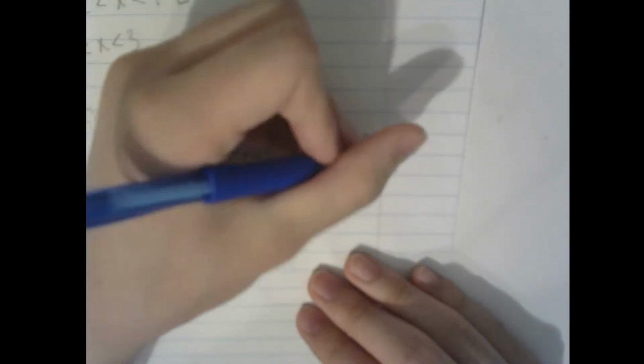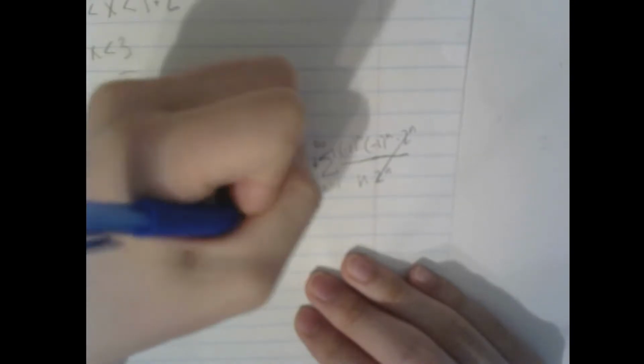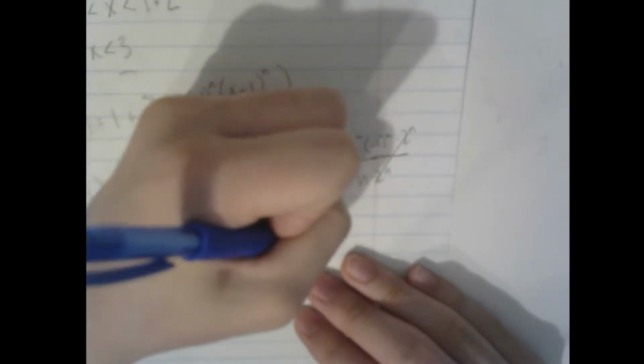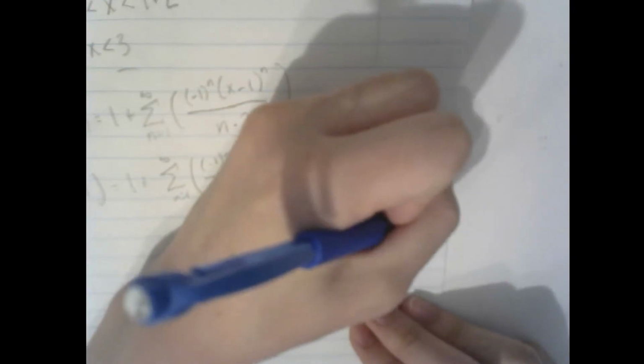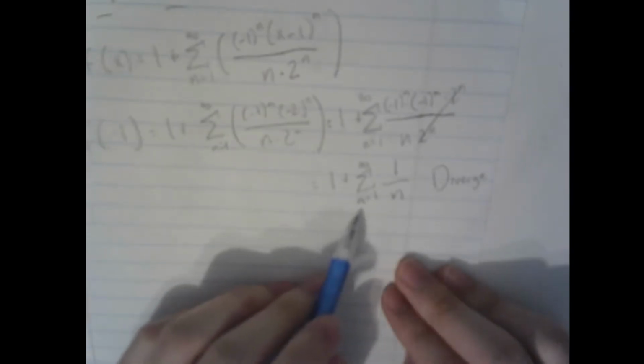And we're doing this so we can simplify this equation further, because as you can see, the 2^n's cancel out here, and we end up getting 1 plus summation from 1 to infinity of 1 over n. And from this we can tell that this endpoint is going to diverge, because this is a part of the harmonic series.